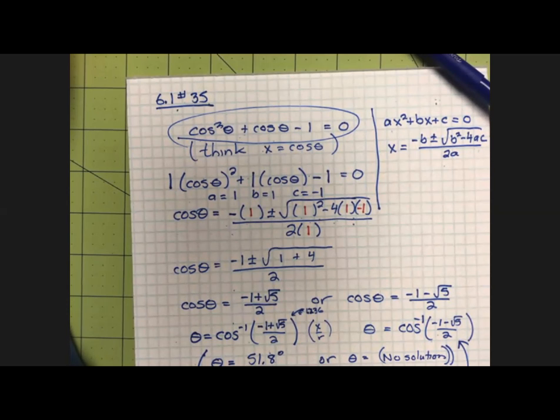Although degrees is not Desmos' specialty, but let's deal with it. Can we tell Desmos to use degrees? I think we can somewhere. Well, first of all, let's write the function. Cosine of x, squared, plus cosine of x.